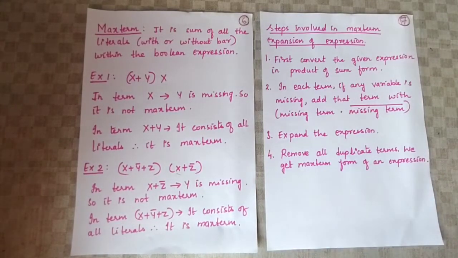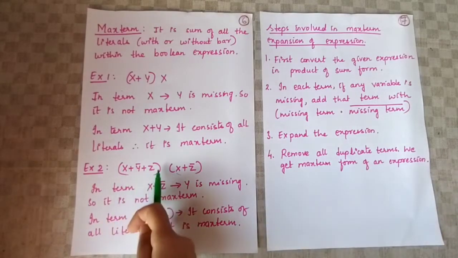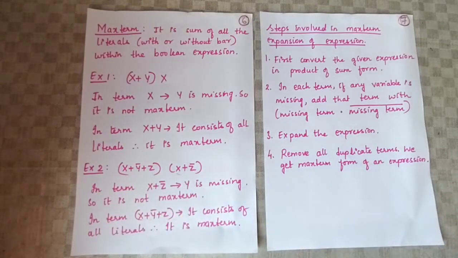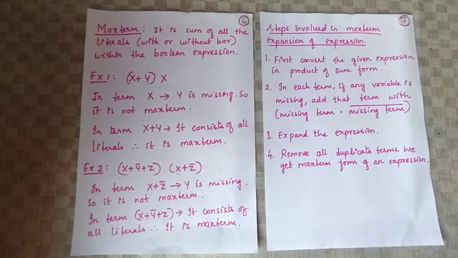So I hope with these two examples you get a clear idea what is meant by a max term, which means nothing but sum of all the literals. As you can see, this is the sum. It consists of all the literals. It can be in the original form or it can be in the complemented form. At least one form should be there so that all the literals are covered in the term. Then it is considered as a max term. Now let's see, if a given Boolean expression does not consist of all the literals in each term, then what are the steps to convert it to a complete max term expression?